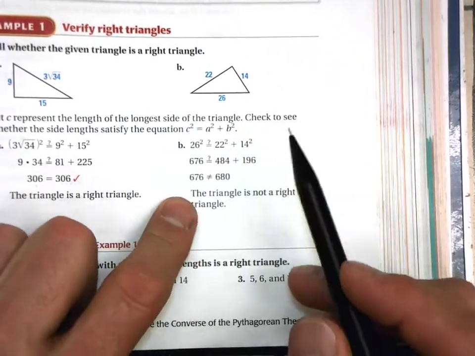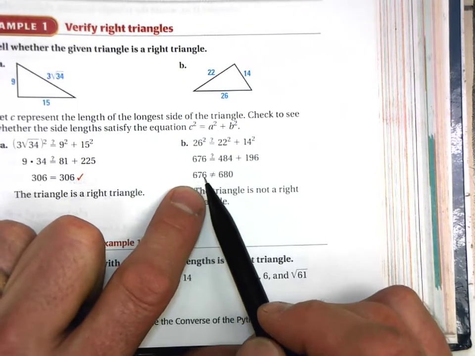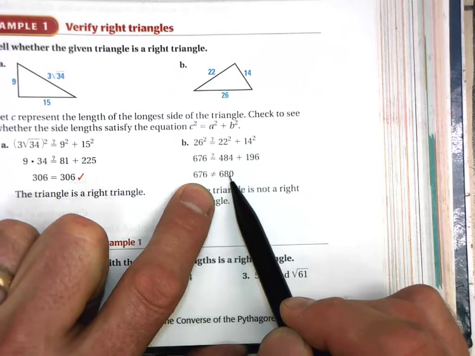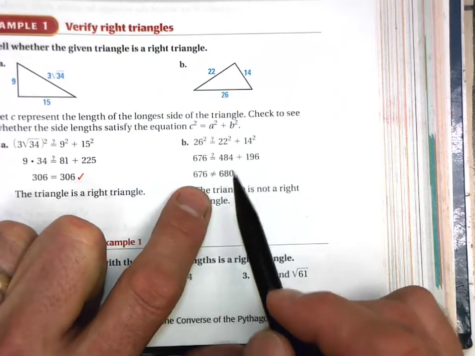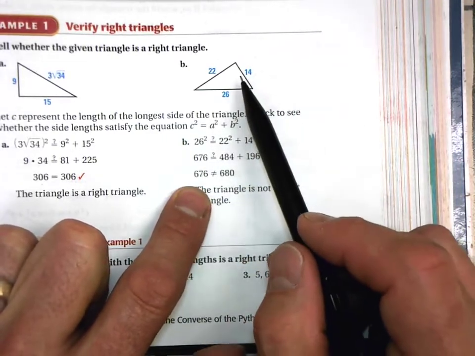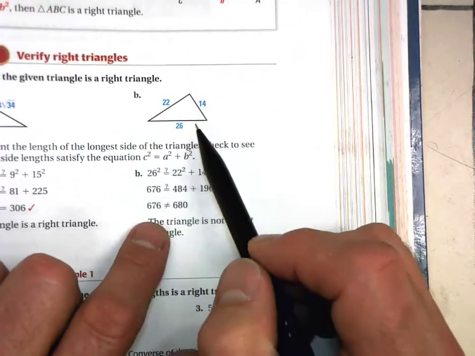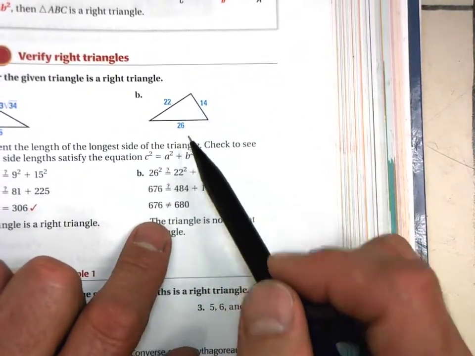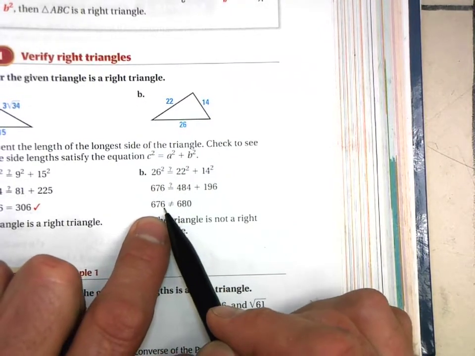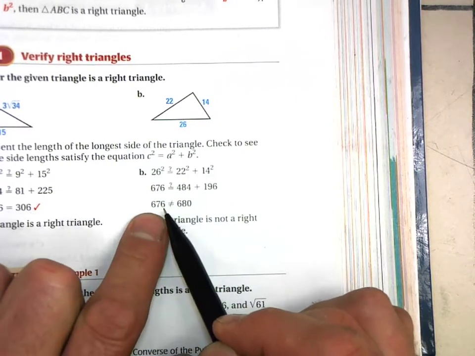And when we do the work with our calculator, we see that on the left is 676, and on the right is 680. So those numbers obviously are not equal to each other. That tells us that this is not a right triangle. The sides do not satisfy the Pythagorean theorem. So our C squared, this 676, is smaller than 680, so our C is too small.